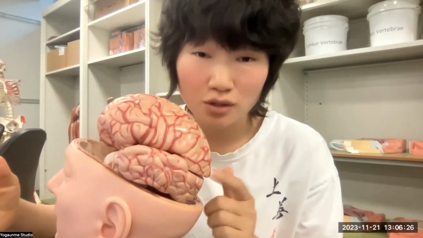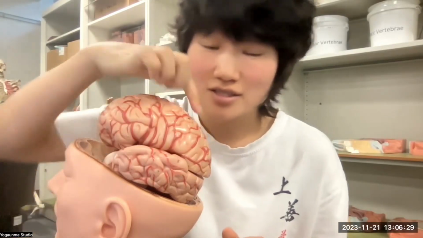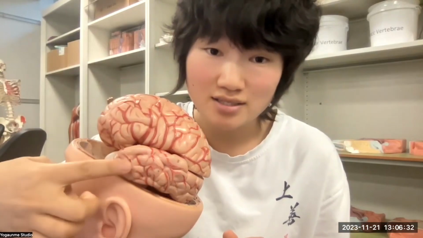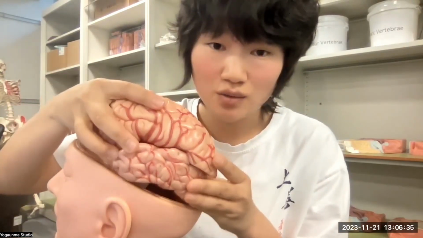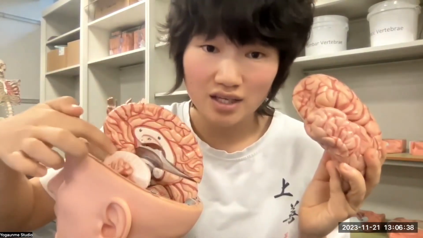This is the occipital lobe. This is the frontal lobe. This is the parietal lobe. And this is the temporal lobe. Inside all the lobes, there's the insula. That's another lobe.